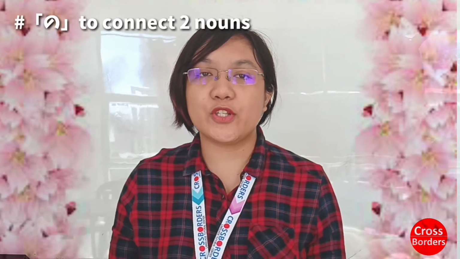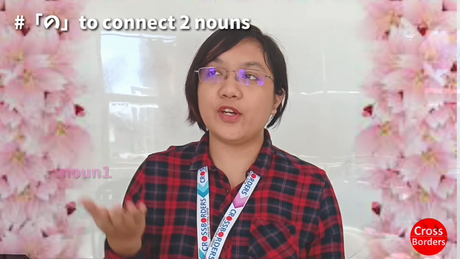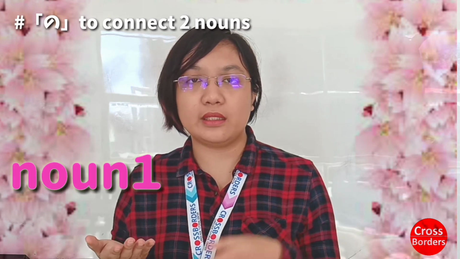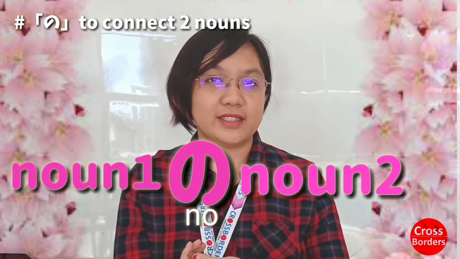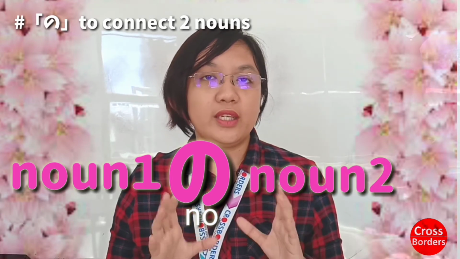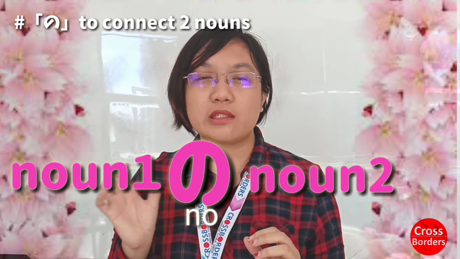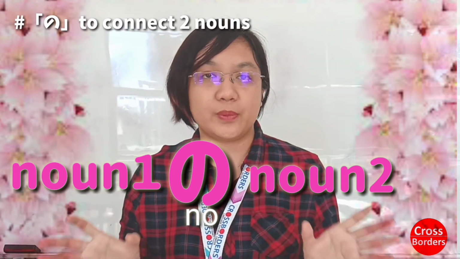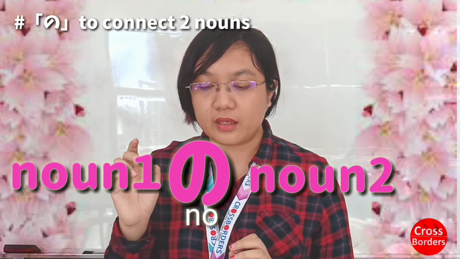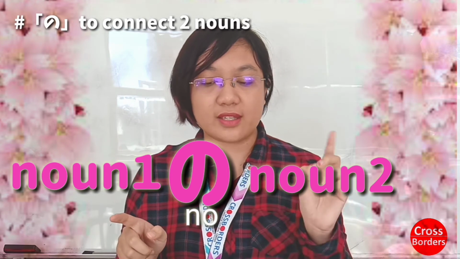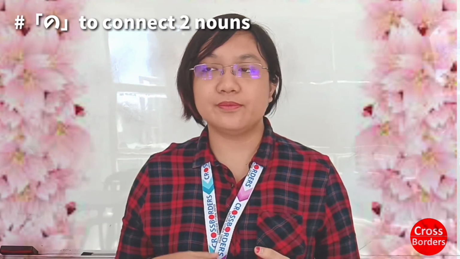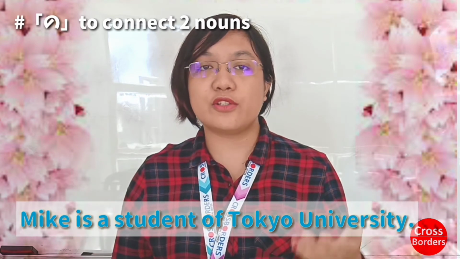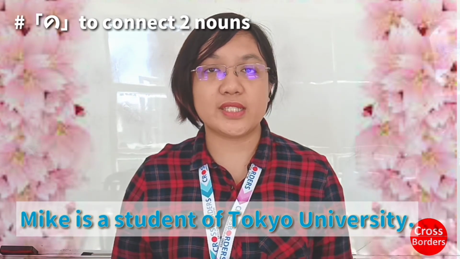Our next grammar structure is a first noun followed by the particle no and then followed by the second noun. So no here is a particle used to connect two nouns together to make a complete thought. The first noun will modify the second noun. For example, you're going to say, Mike is a student from Tokyo University.